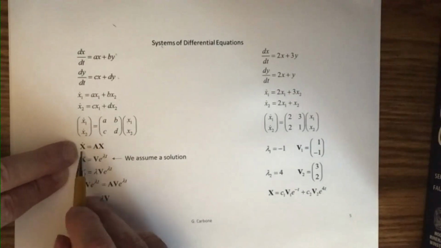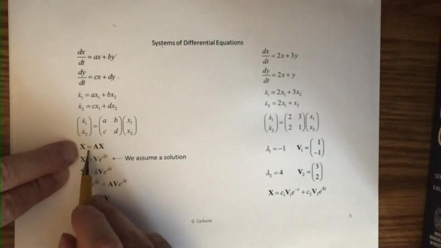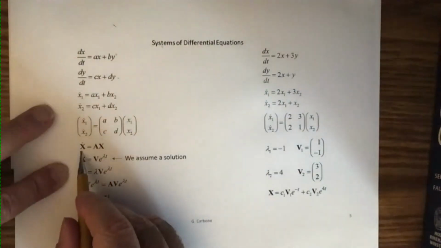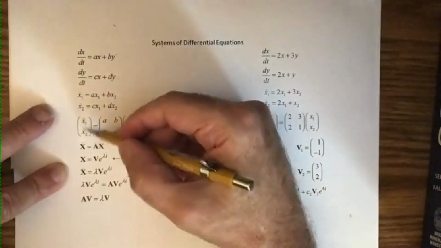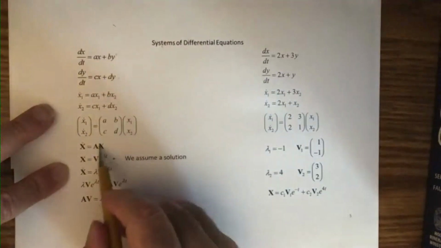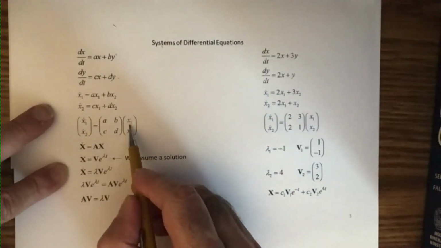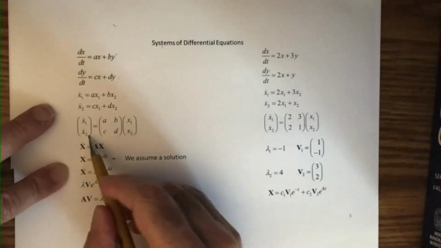I can write it like this, but I can also write it specifying that this is a matrix. When we write this as a capital X with a dot over it, we mean that this is a matrix. So this big X dot corresponds to this column matrix, the A here corresponds to this matrix here, and the X here corresponds to this. So this is the derivative.